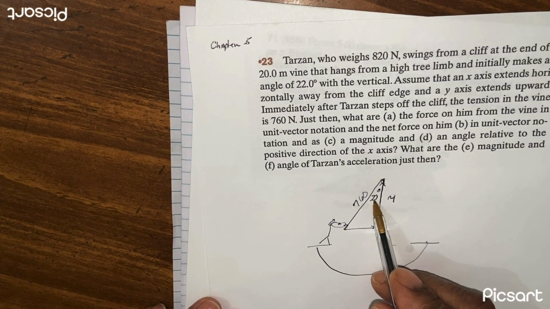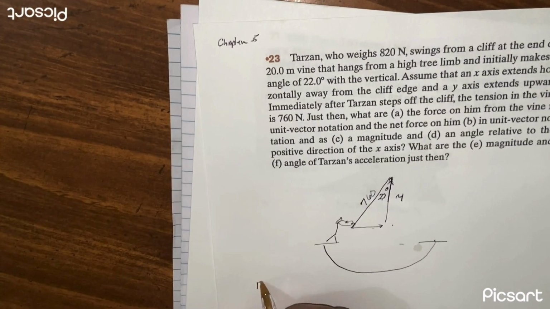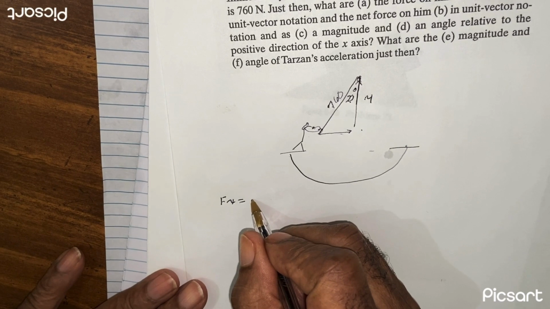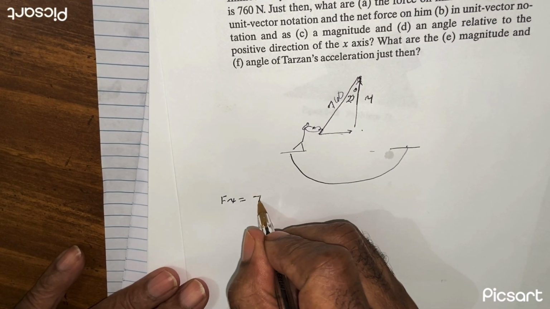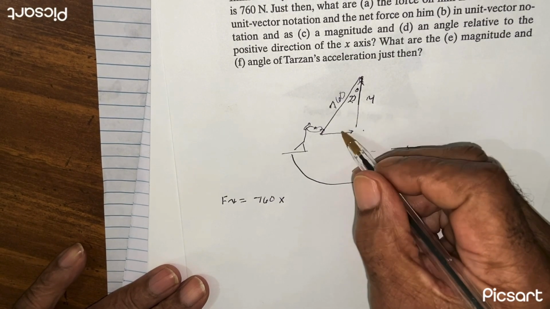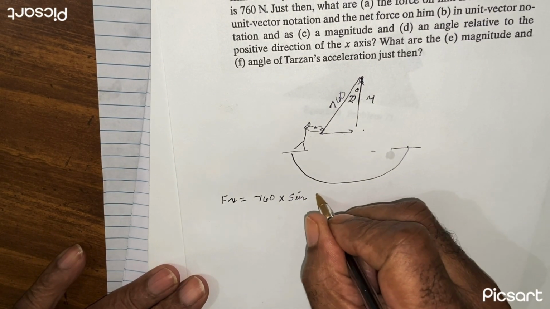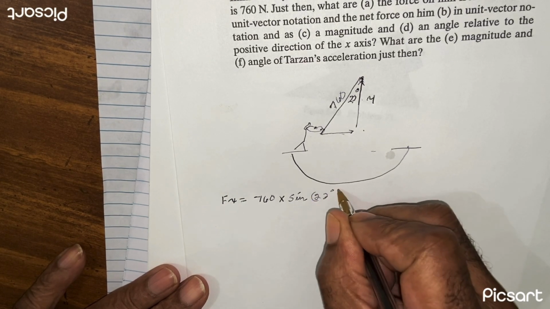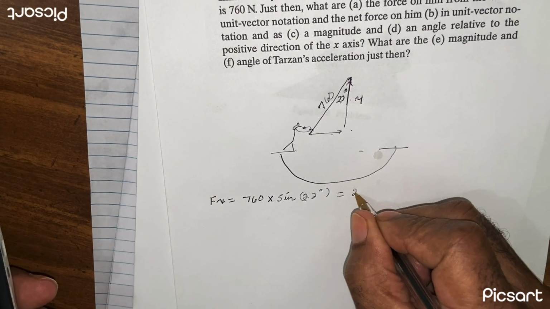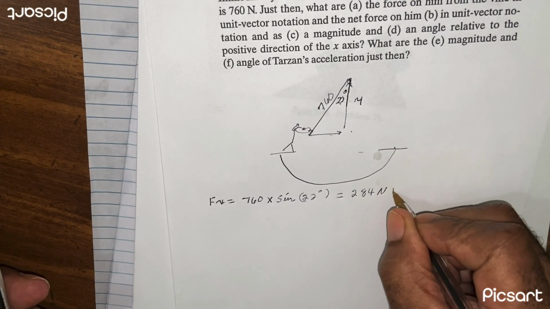If this is 22 degrees, this vector here, we'll just call this F of x, is going to equal 760 times the sine of 22 degrees, and that's going to equal 284 newtons I hat.